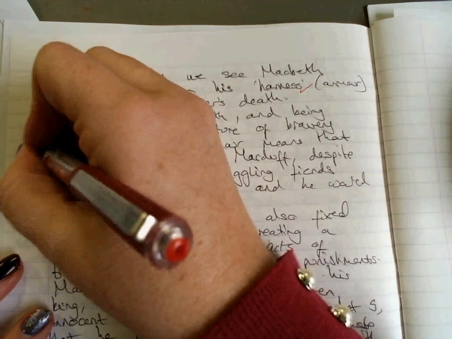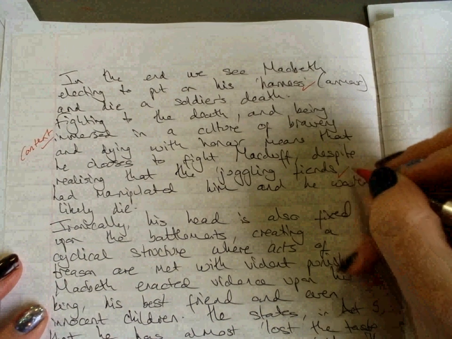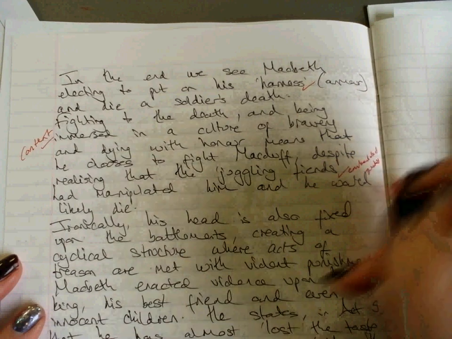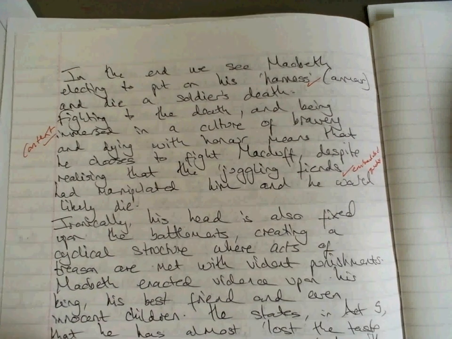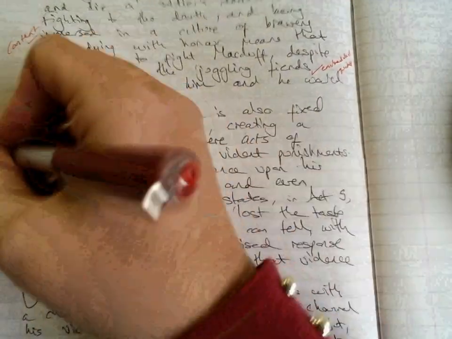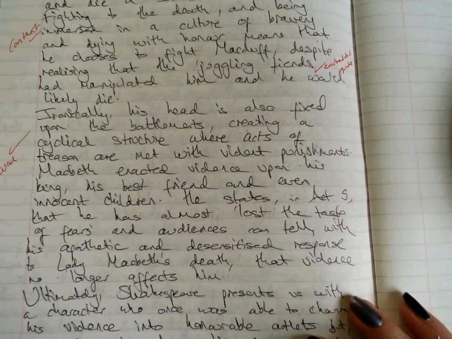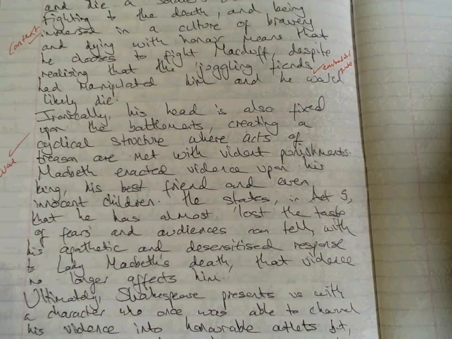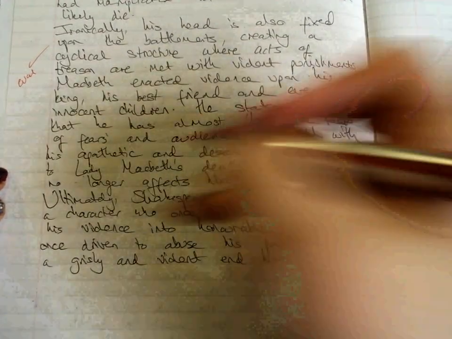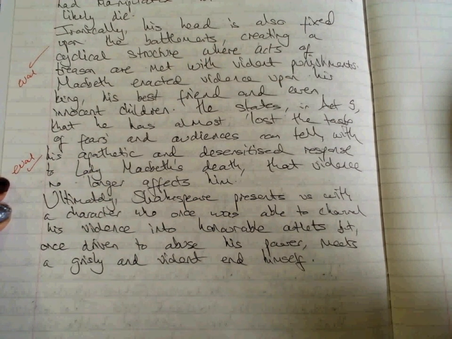So again, implied context means that he chooses to fight Macduff despite realising the juggling fiends had manipulated him and he would likely die. So embedded quotes all the way through, guys. Ironically, his head is also fixed upon the battlements, creating a cyclical structure where acts of treason are met with violent punishment. So this is structure and evaluation. Macbeth enacted violence upon his king, his best friend, and even innocent children. He states in Act 5 that he has almost lost the taste of fears, and audiences can tell with his apathetic and desensitised response, evaluation, to Lady Macbeth's death that violence no longer affects him.